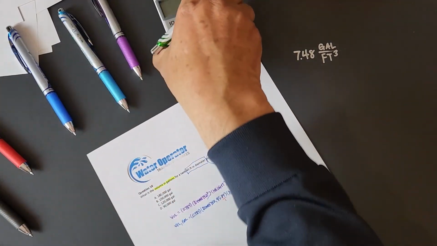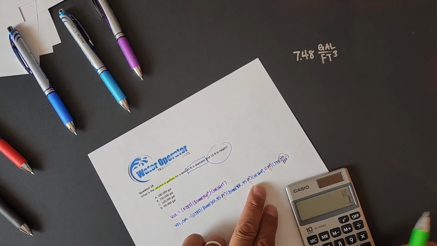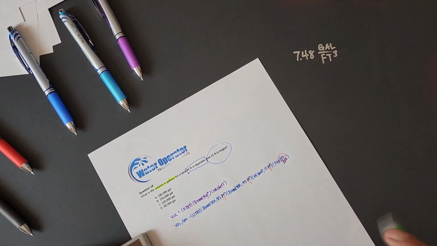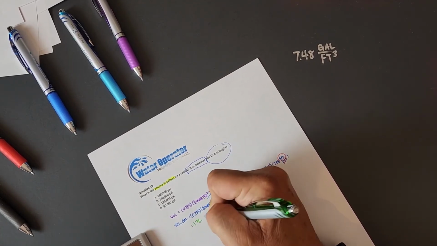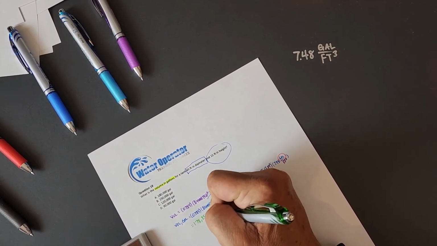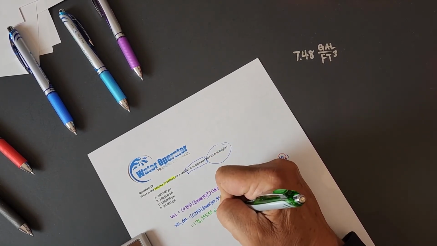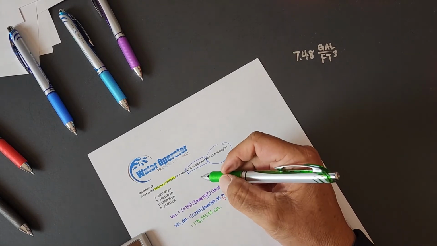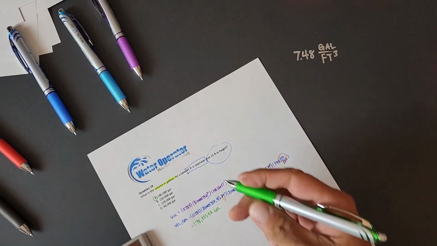So let's multiply that across. 0.785 times 45 times 45 times 15 times 7.48, and that gives me 178,355.93 gallons. Looks like the closest answer is A, 180,000 gallons.